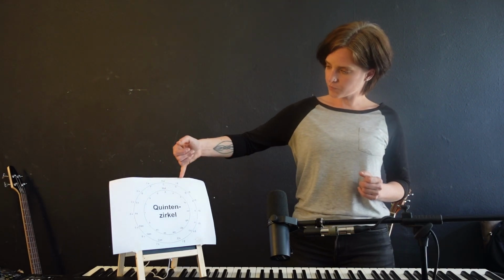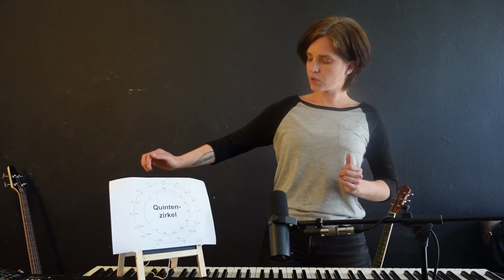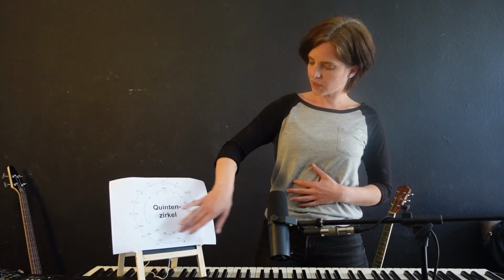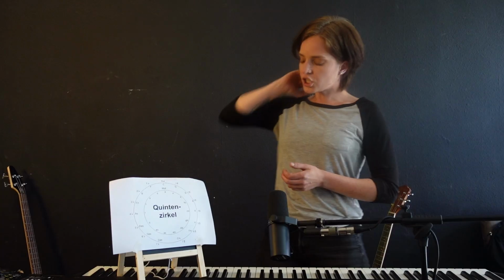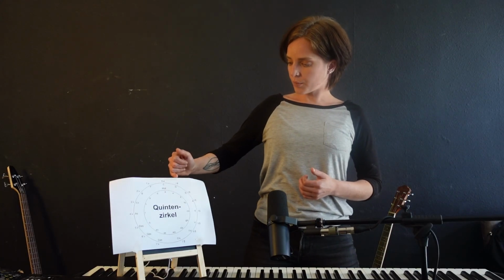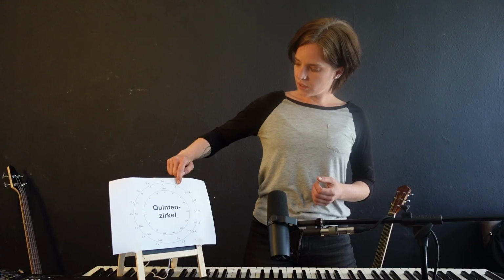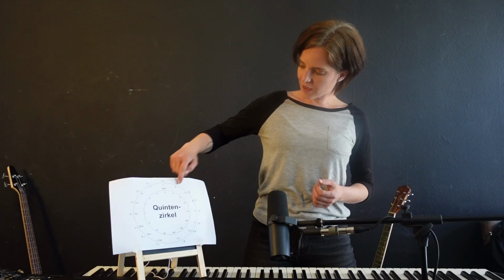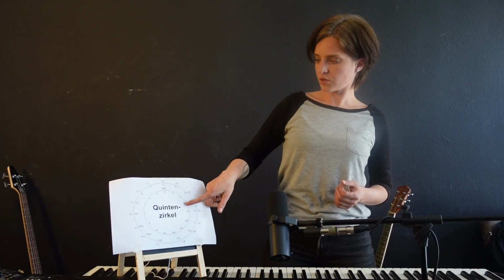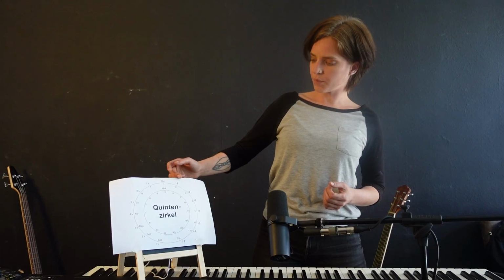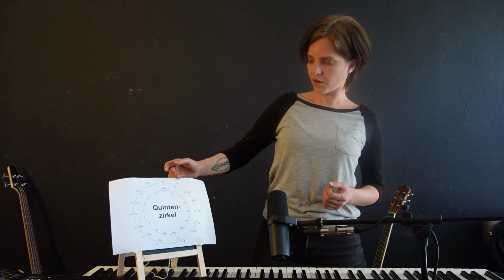And now we come to the sharps and the flats. You can see how many sharps or flats a tonality would have. So in C major, we don't have any sharps or any flats. It's just C, D, E, F, G, A, B, C. In G, we would add the first sharp. So we have G, and we have an F sharp that is added to this. So my first sharp would be the F sharp here on this part.